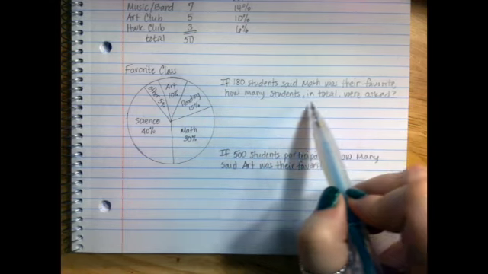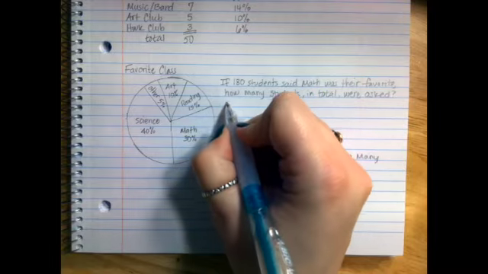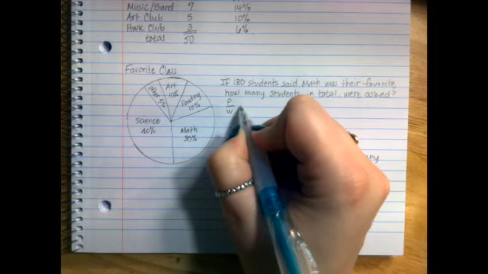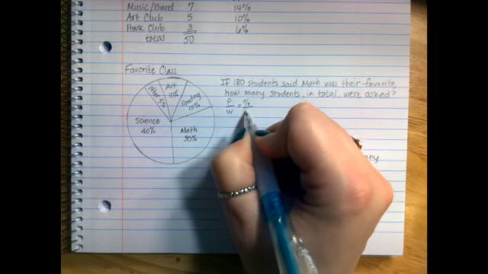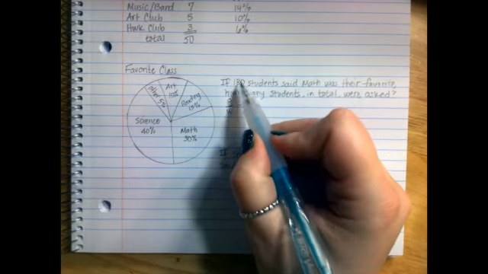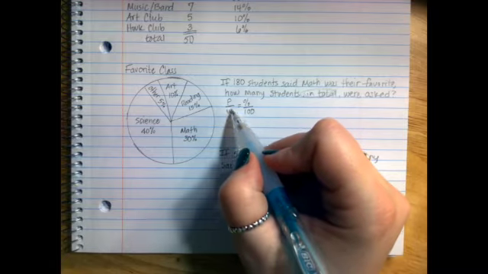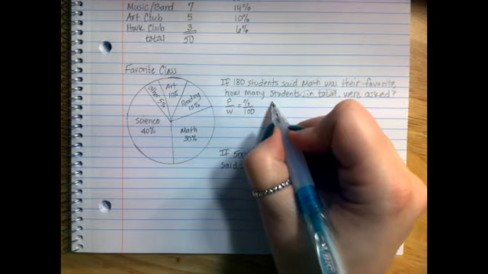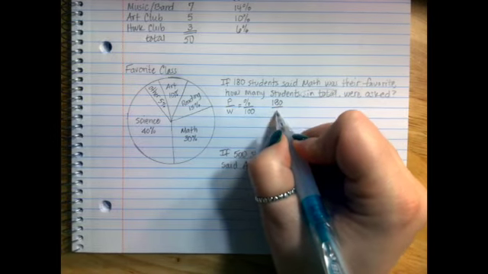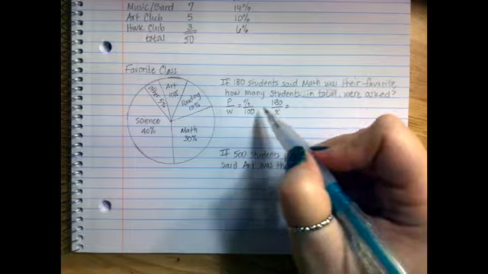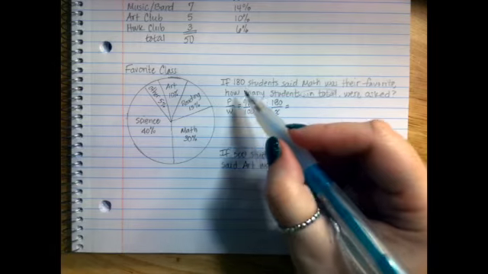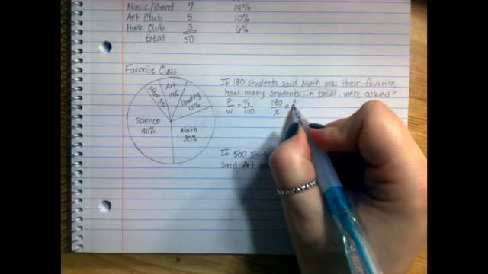I'm looking for the whole. Remember, part over whole equals percent over 100. They want to know in total how many kids were asked. That's my whole, where my x is going to be. So I'm going to set it up 180 over x. And what's my percent for math? 30%.